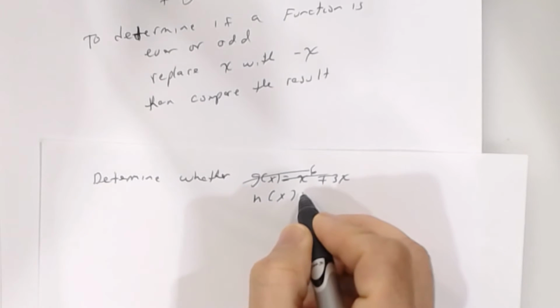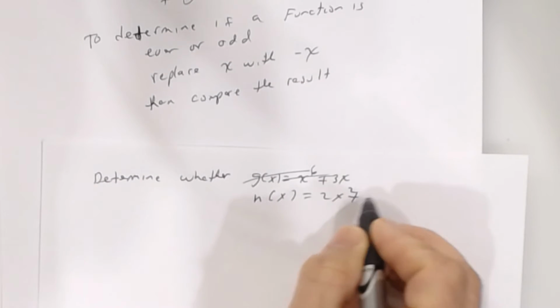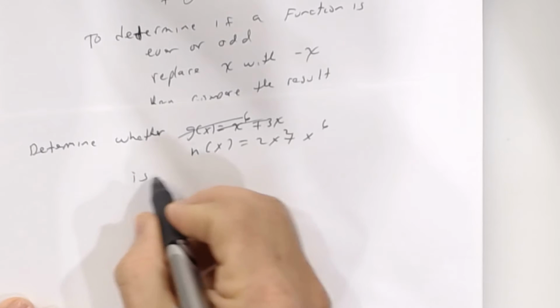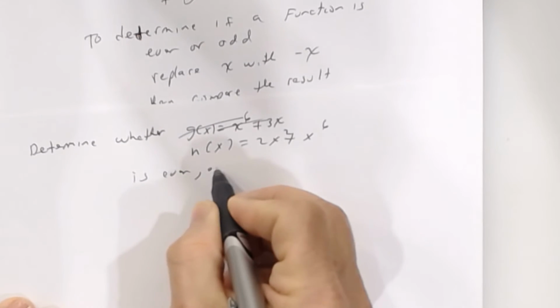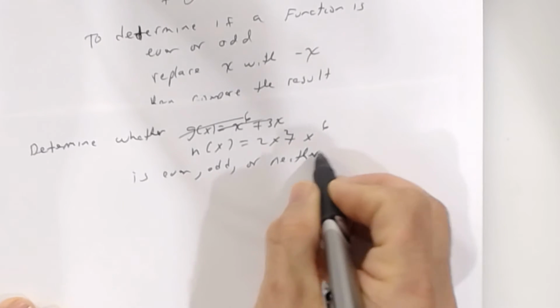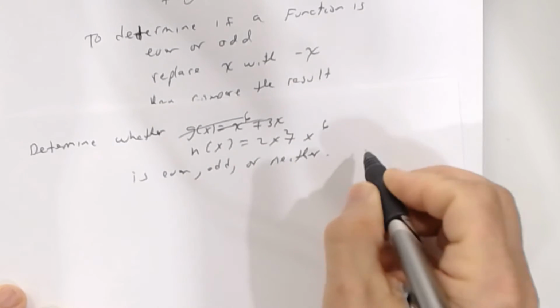H of x, which equals 2x squared plus x to the 6. I'm going to do that because it's going to be a little bit easier to deal with. So that's 2x squared plus x to the 6. Determine whether h of x equals 2x squared plus x to the 6 is even, odd, or neither. And we're going to do this algebraically.